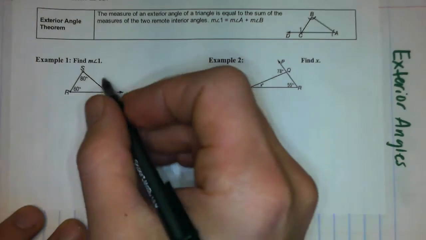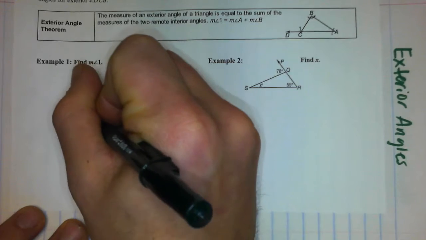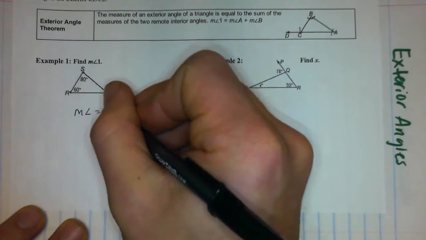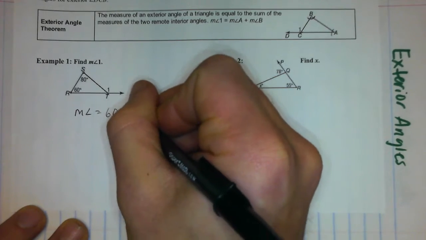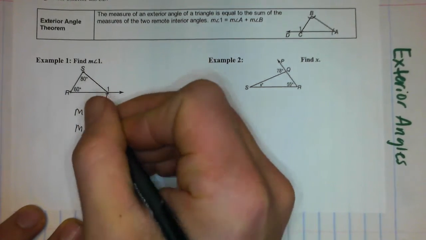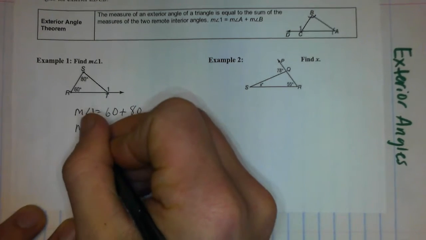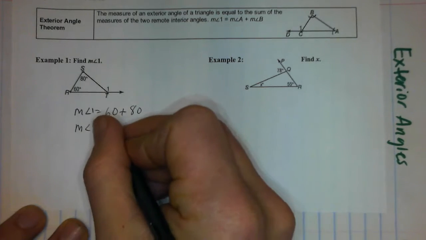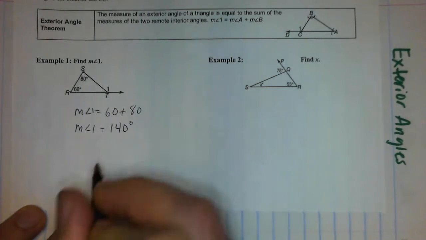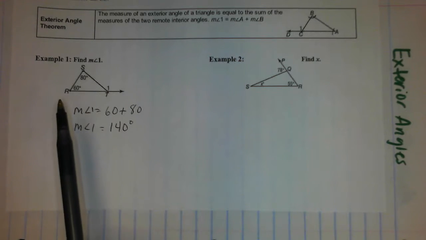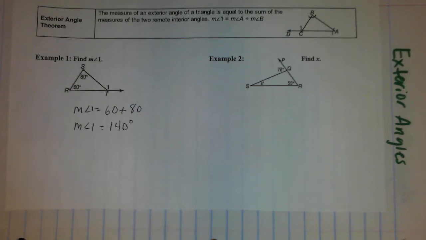So that means that the measure of angle 1 is equal to 60 plus 80, which is also equal to 140 degrees. So that's one way to find this exterior angle here, by adding up these remote interior angles, which are 60 degrees and 80 degrees.